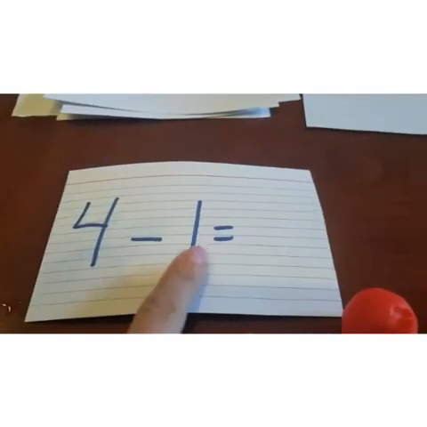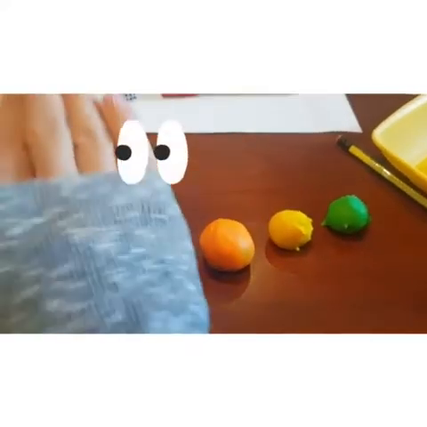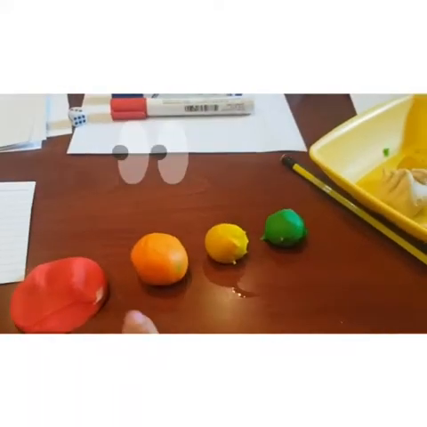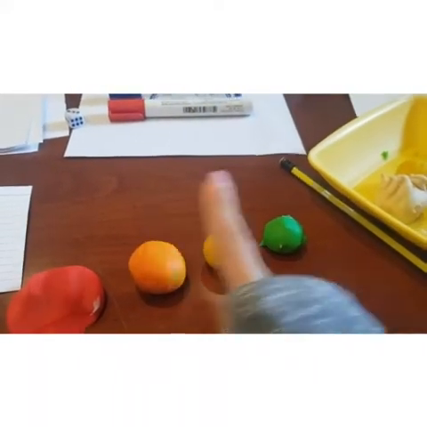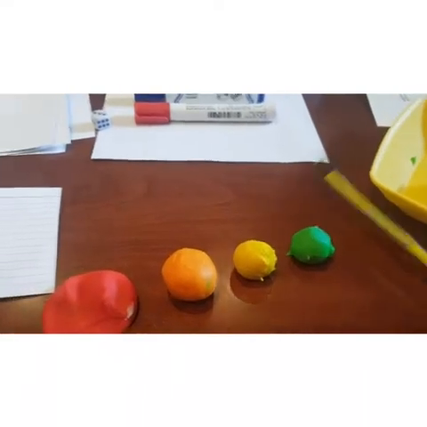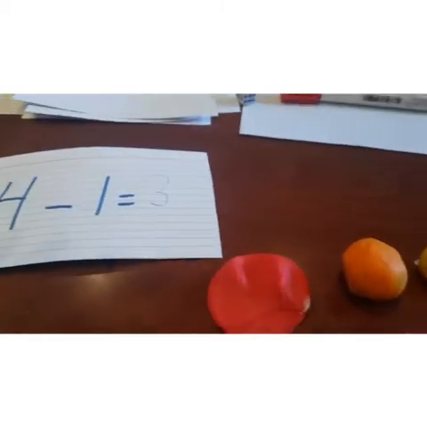How many do they want to take away from me? 1. So I'm going to smash 1 Play-Doh. There we go. Now how many are left here? So let me count them. 1, 2, 3. So I have 3 left. So here it's also 3 like the other one, but with different numbers.